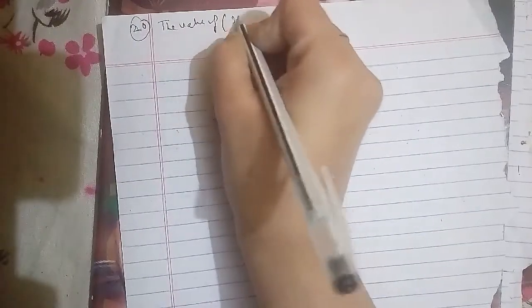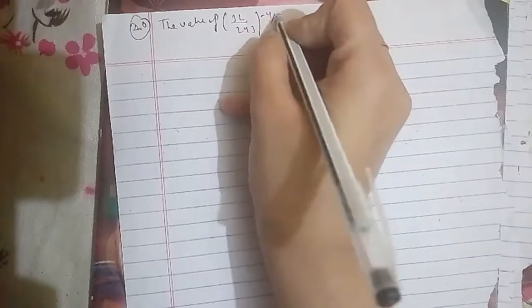If we take its reciprocal, it will become positive. So 3 by 2 power 4, which is equals to 3 power 4 and 2 power 4 as well. So 3 3s are 9, 9 3s are 27, 27 3s are 81 that we have here.